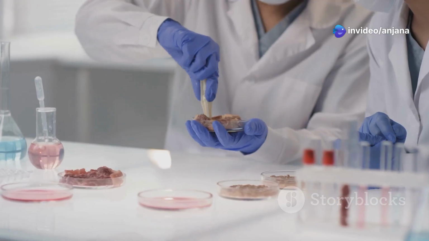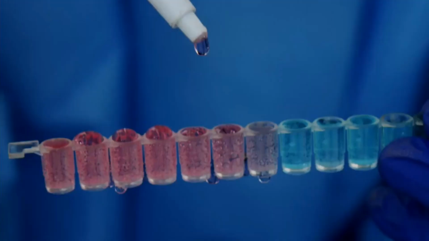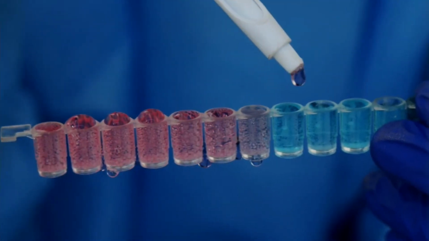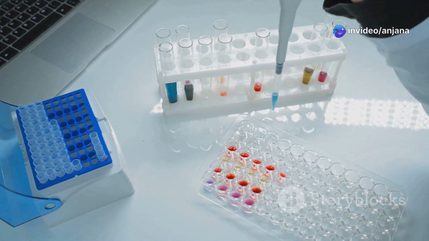To perform a spread plate, a small known volume of a diluted liquid sample is used. This sample is pipetted onto the center of a sterile agar plate. A special tool called a sterile spreader is then used.